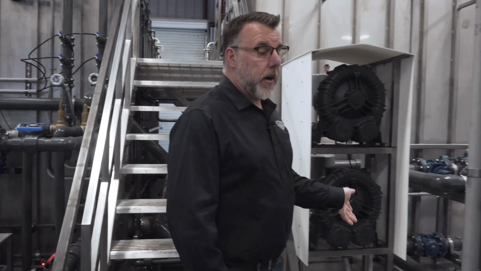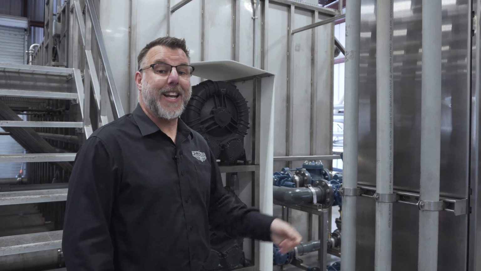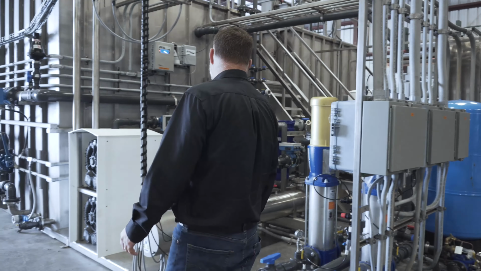Over here we have the first integrated equipment skid. You'll find our aeration blowers, forward activated sludge pumps, and integrated electrical panel. We'll talk more about that in a minute. There's a lot going on on this equipment skid.